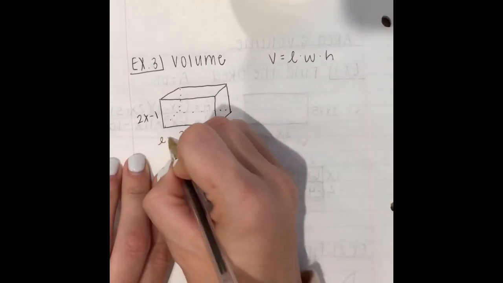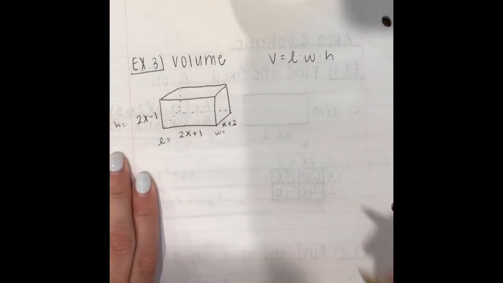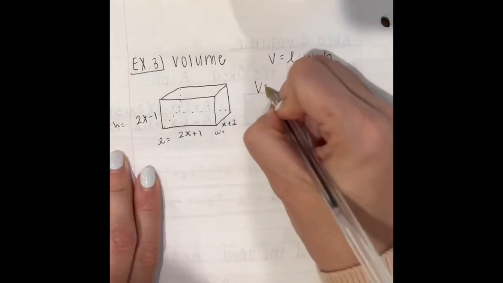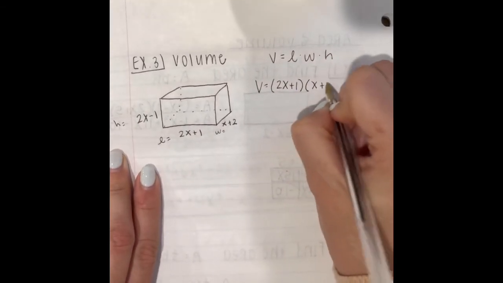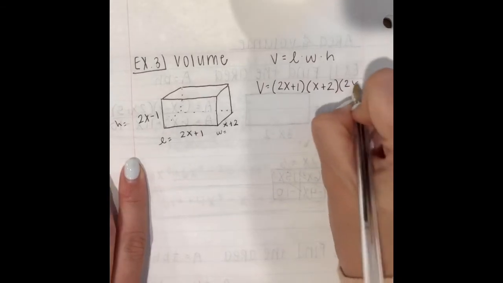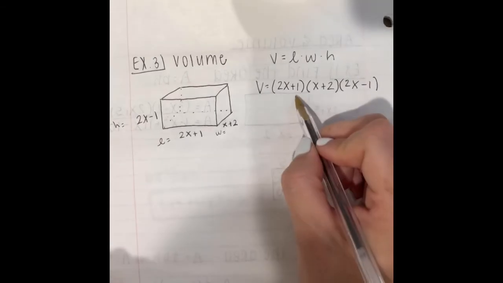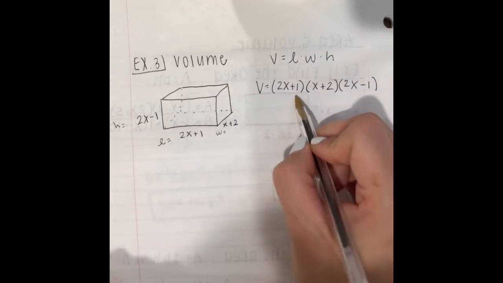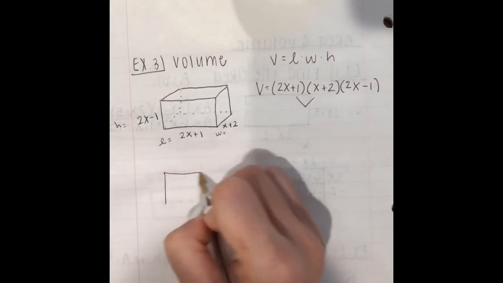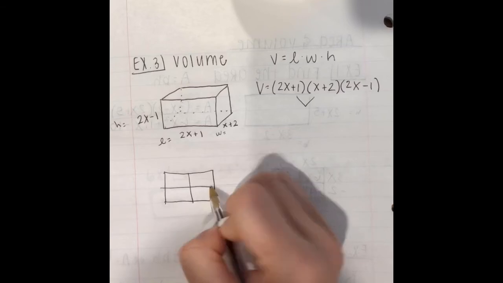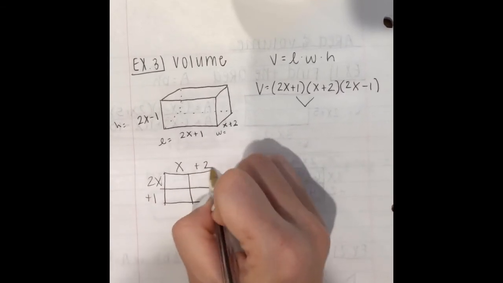So here we have our length, our width, and our height. Okay, so volume is going to equal 2x plus 1 times x plus 2 times 2x minus 1. So what we're going to do is we're just going to take the first two, okay? We're going to take these two and we're going to multiply those together.